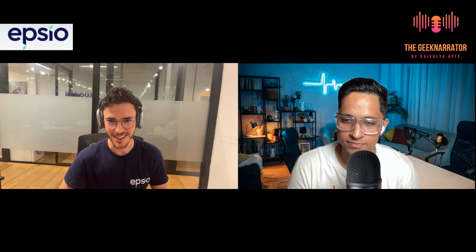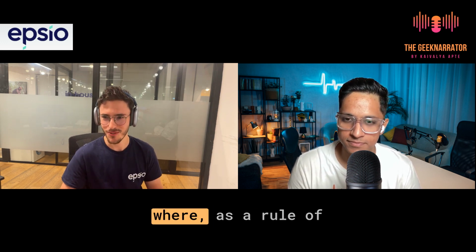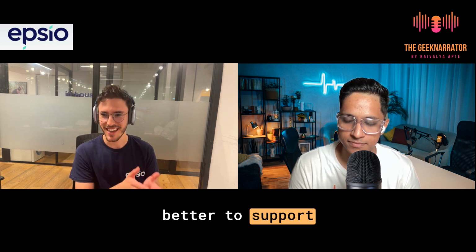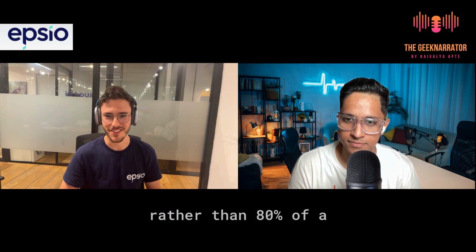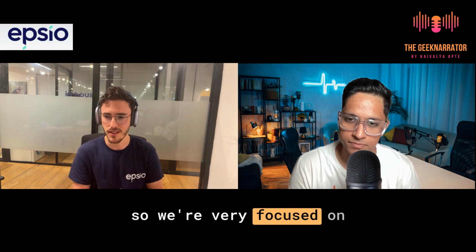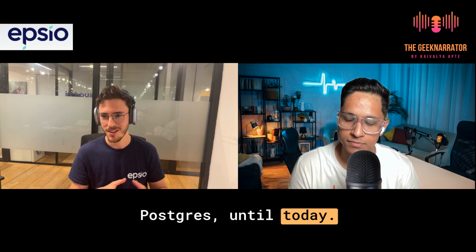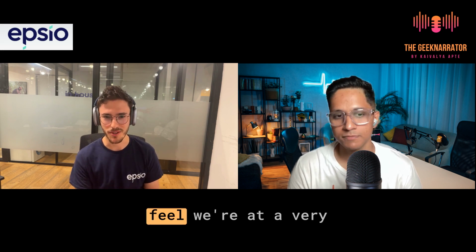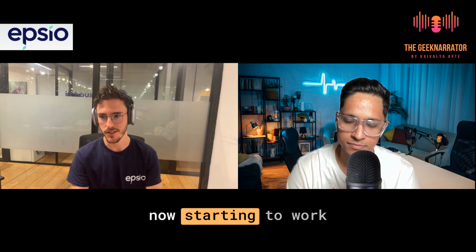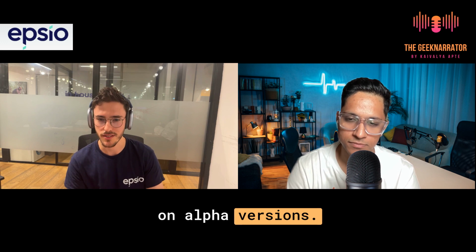As a rule of thumb, we have this saying that it's better to support 99% of one database rather than 80% of a handful of databases. So we're very focused on Postgres until today. Currently, we're at the stage where we feel we're at a very good place and we covered that 99% of Postgres, and we're now starting to work on alpha versions.